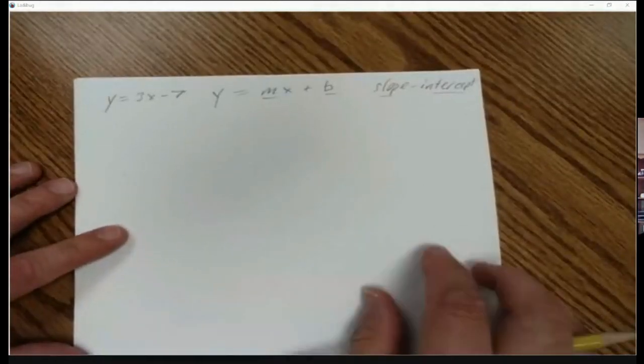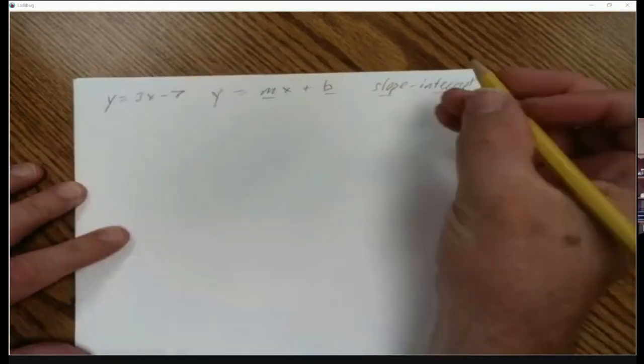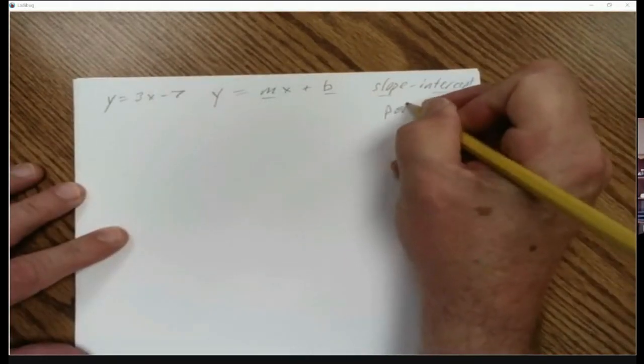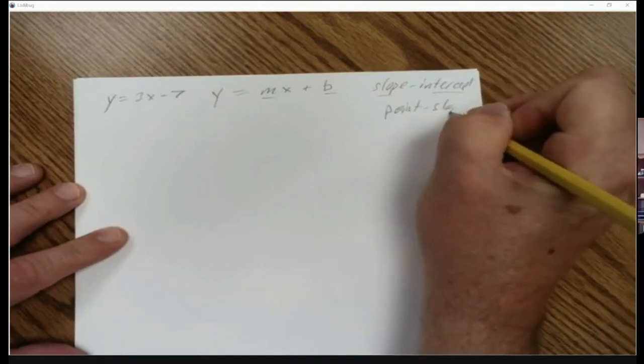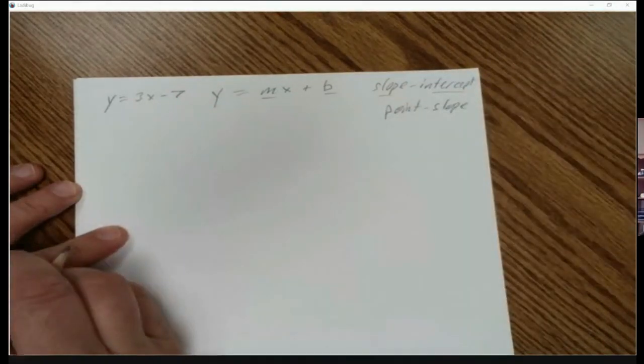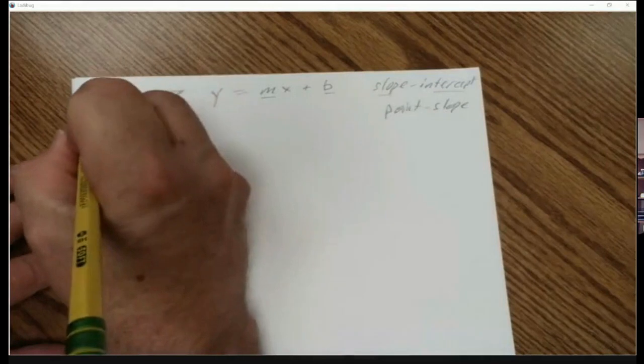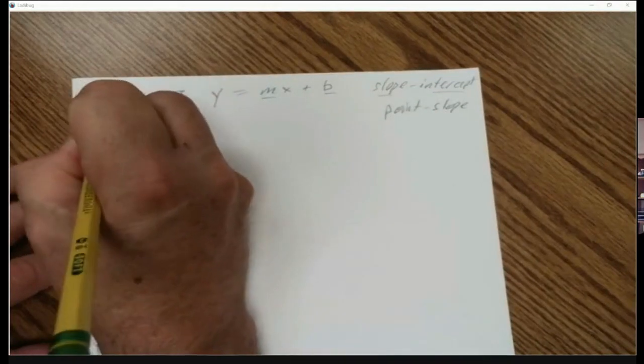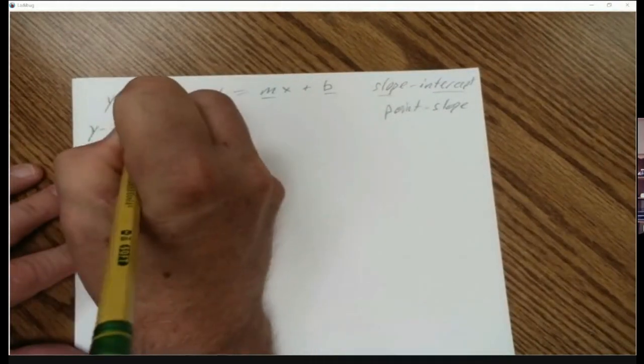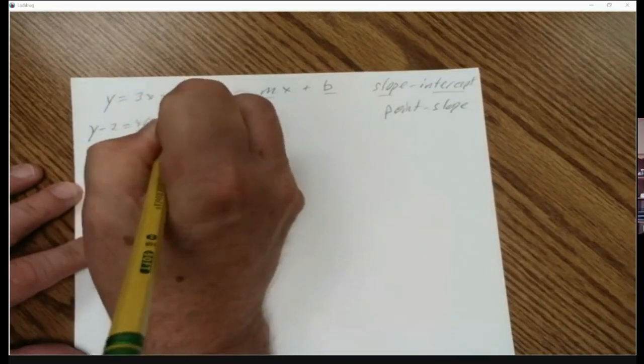Okay, and then another form will be the point-slope. And that would be when you would see, let me just write an equation, y minus 2 equals 4 times (x plus 1).